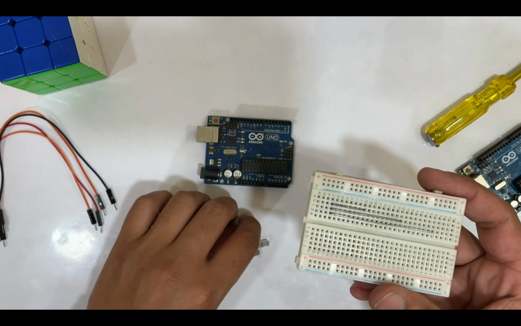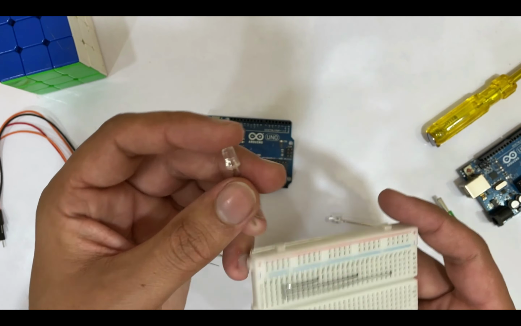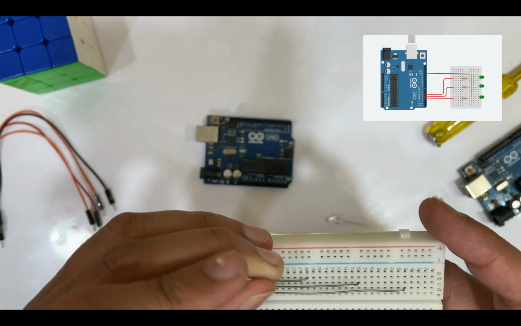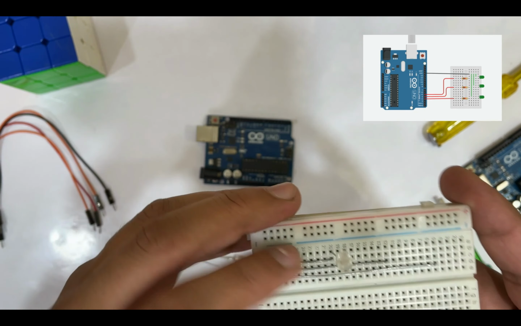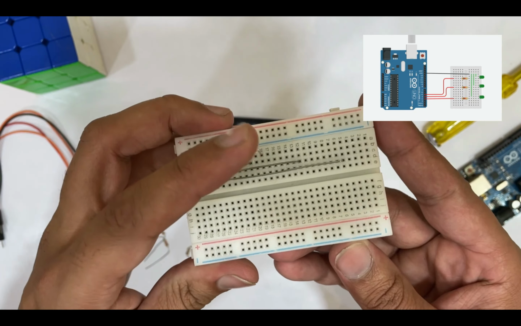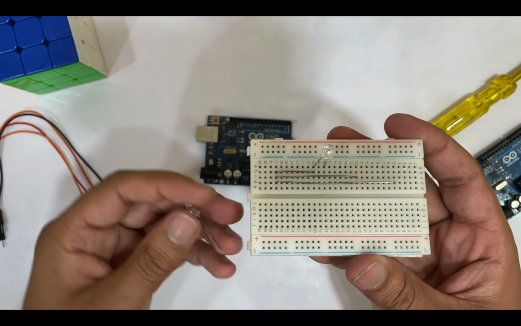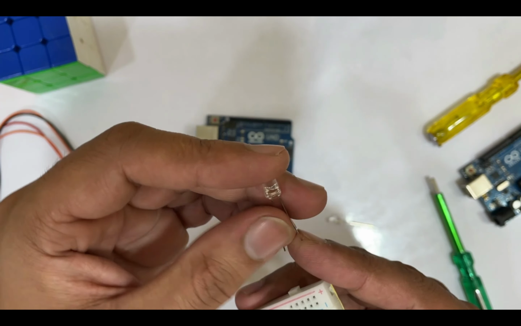So here we have our LEDs. Now let's find out the positive and negative terminals. So here in this LED, this one is our positive terminal. So we will connect the negative one with the connecting wire and the positive one here. Now similarly, we have this second LED with the negative terminal here on the right.